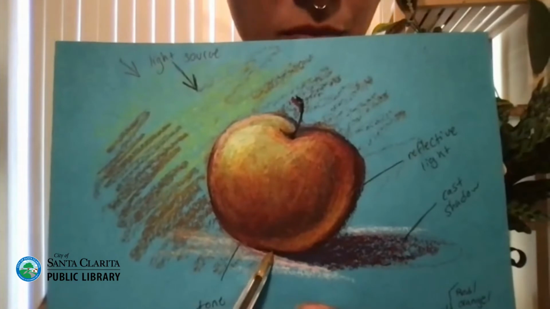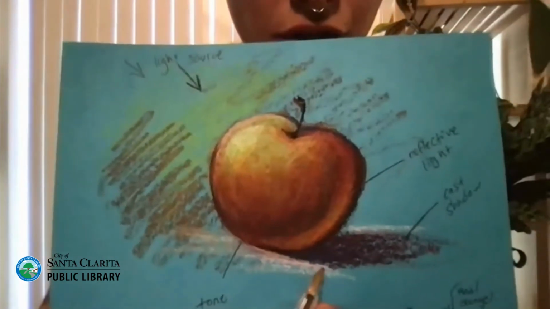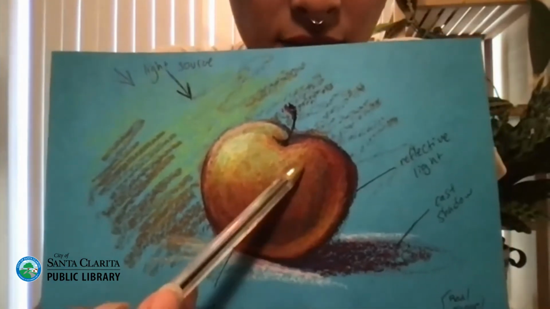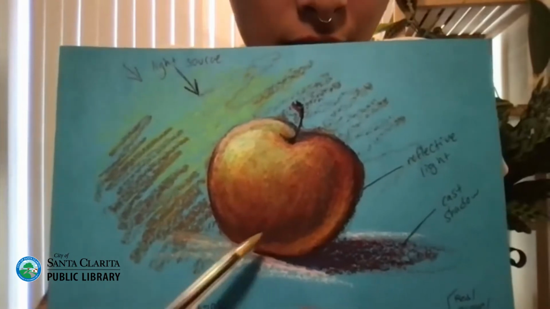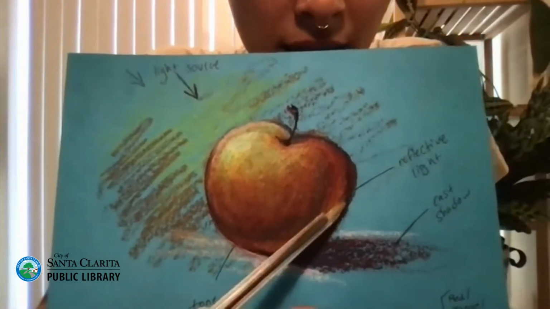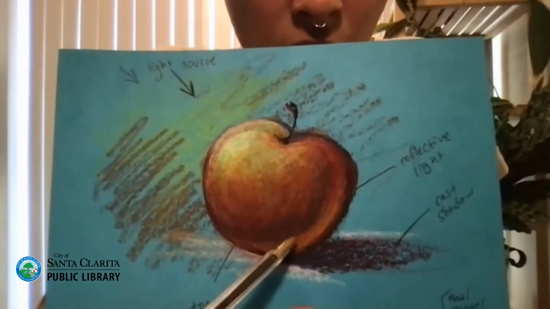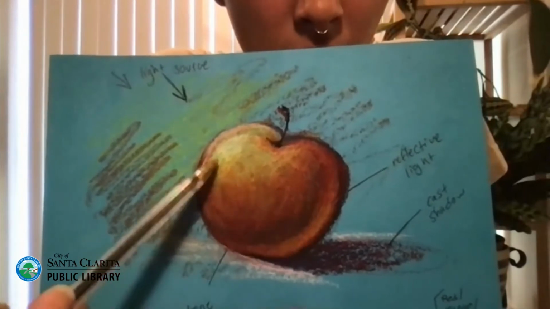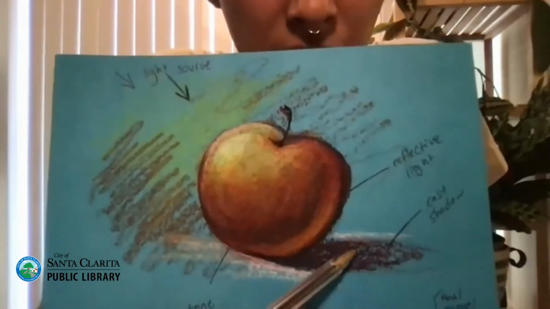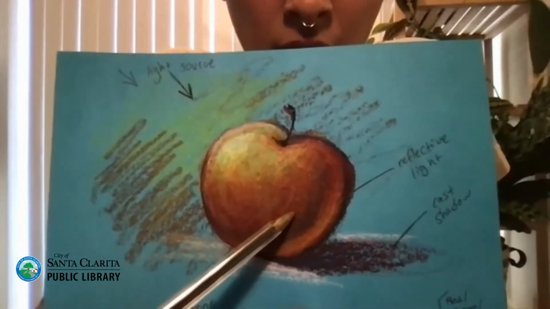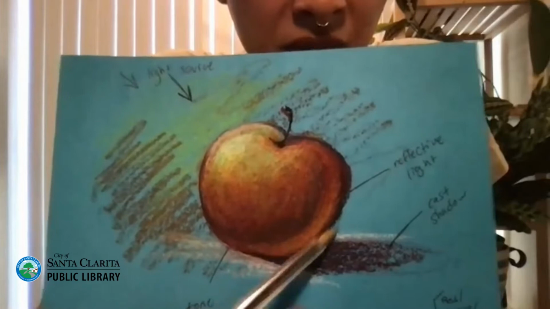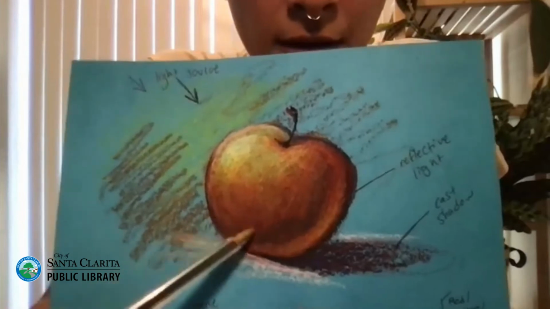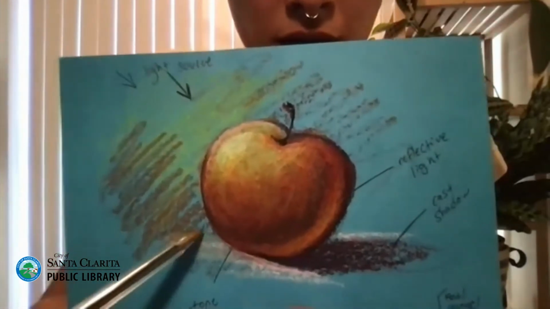You'll usually see that most cast shadows have a very hard edge, while a core shadow tends to have a softer, more subtle edge. And the thing in between a cast shadow and a core shadow is called reflective light. Almost everything will have reflective light because whatever an object is sitting on, the surface is going to reflect back towards it. And usually that reflective light is opposite to whatever the highlight is. It's not here. I should have probably shown that a little better, but it was on a blue piece of paper. I didn't want to overdo the blue.